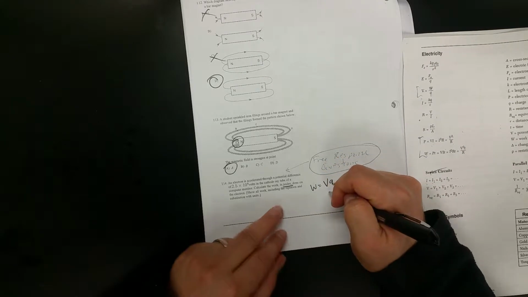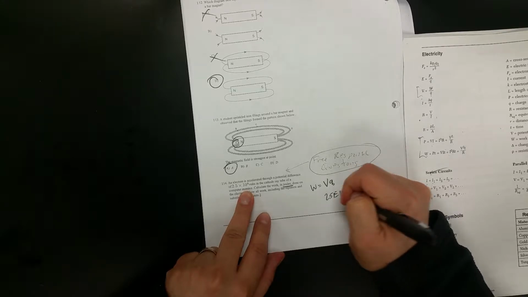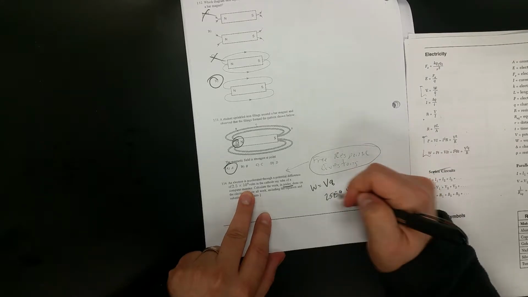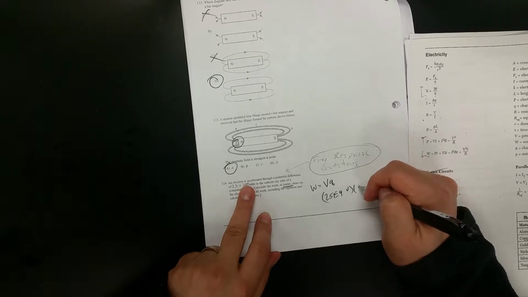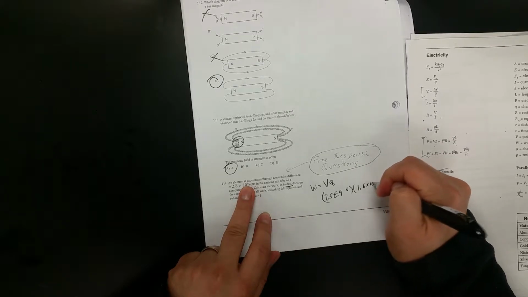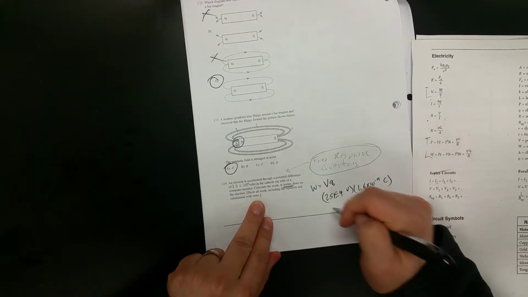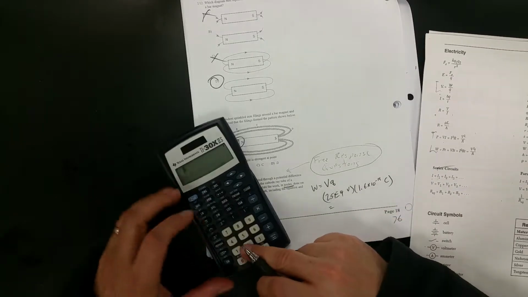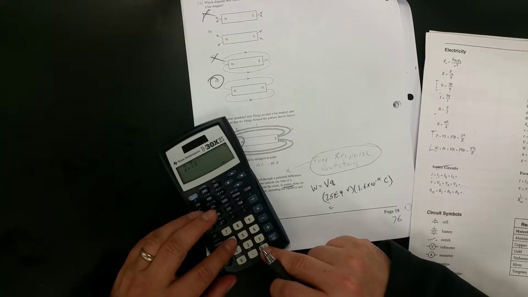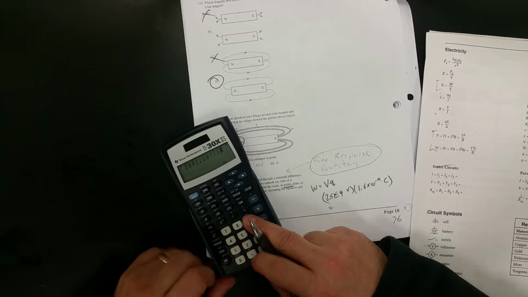We're going to show all work. The voltage is 2.5 times 10 to the fourth, 2.5 E4 volts. The charge is an electron, so 1.6 times 10 to the negative 19th coulombs. So the answer should be in joules right here. 2.5 E4 times 1.6 E negative 19.